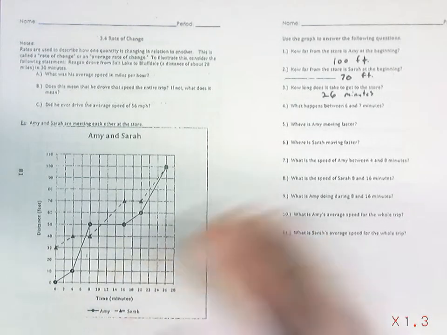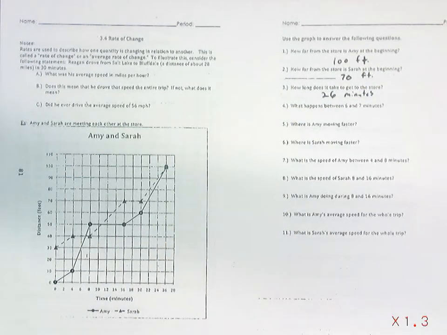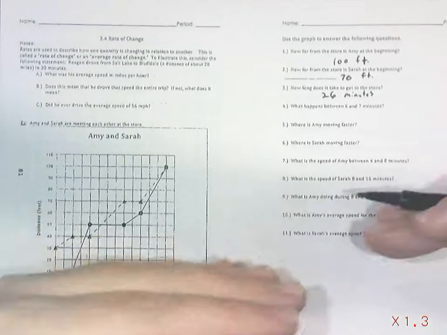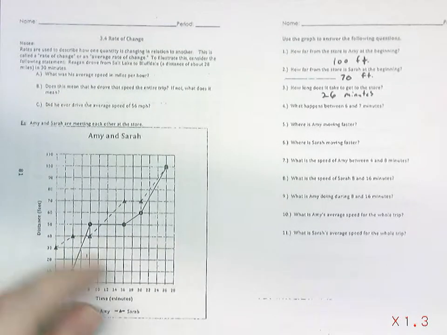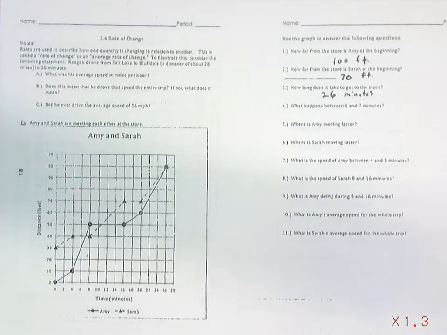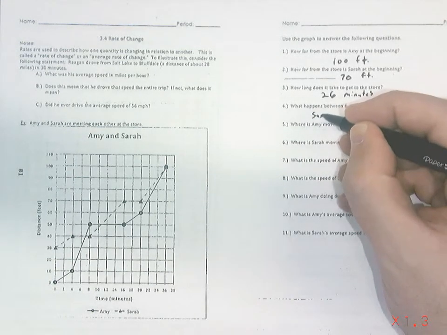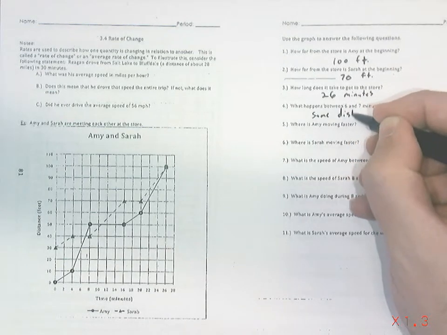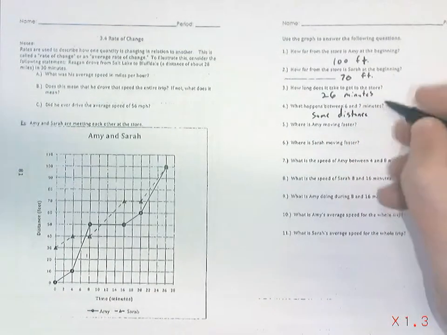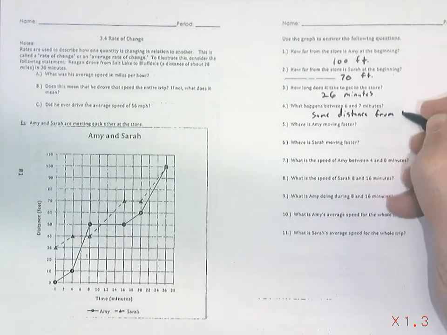They could have just high-fived each other on their way. Or they could be like coming from opposite directions. So who knows? All I know is that they're exactly the same distance away from the store.